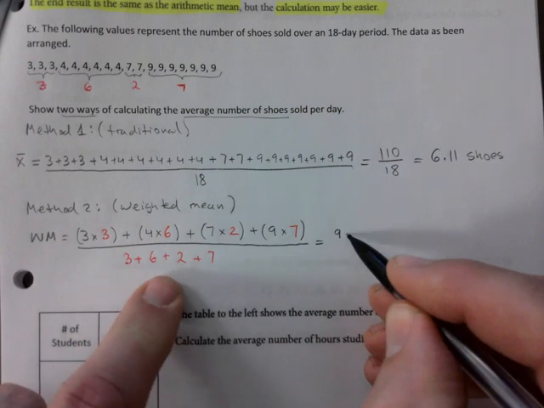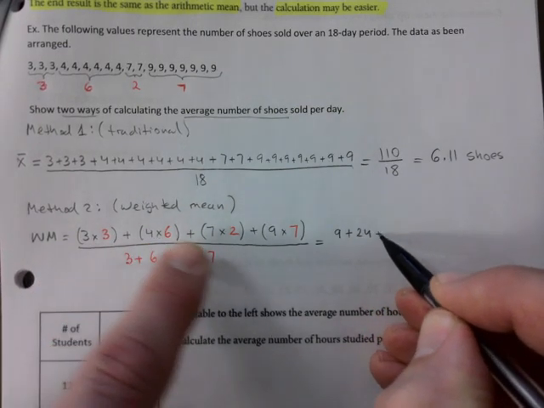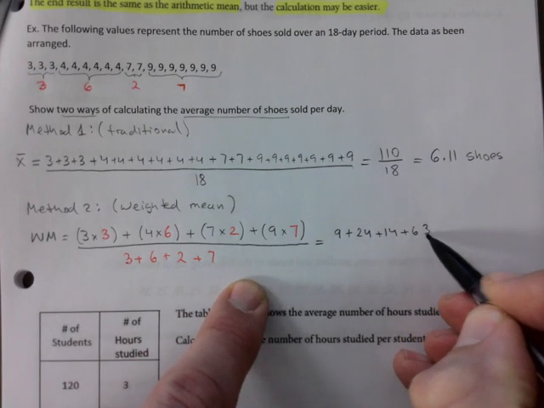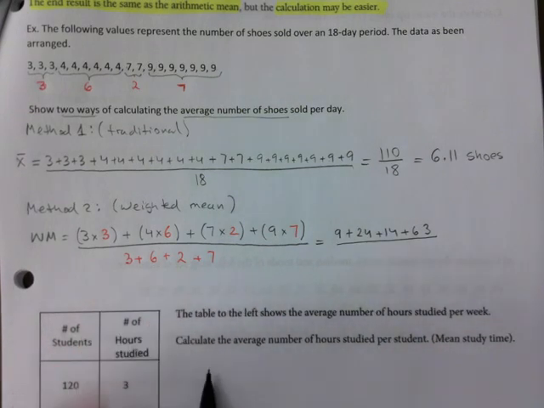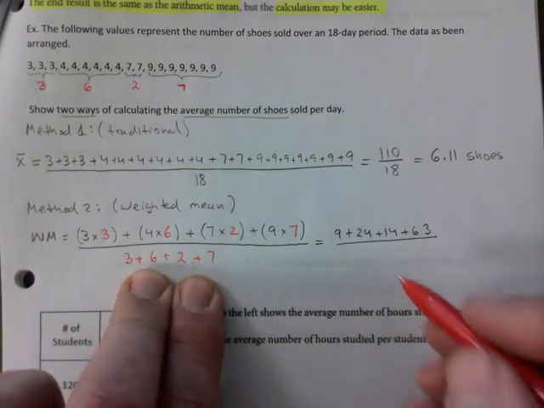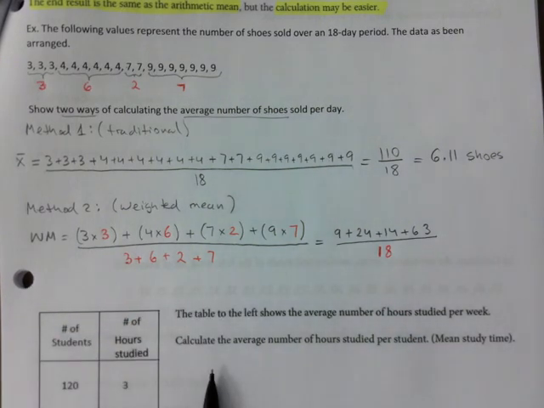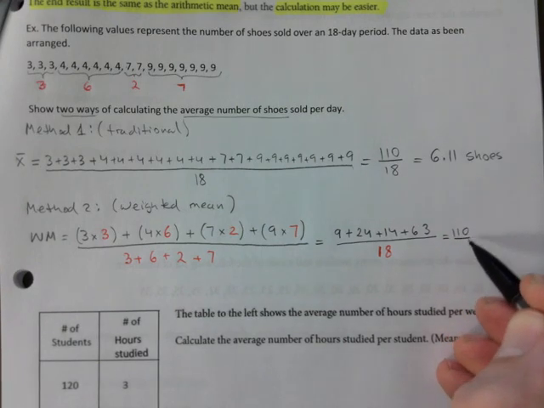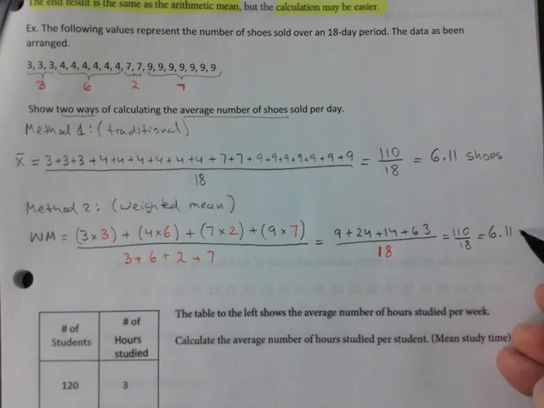This is 9 plus 24 plus 14 plus 63 divided by, this down here is going to add up to 18. And then you guessed it, it's going to end up being 110 over 18, which is 6.11 shoes.